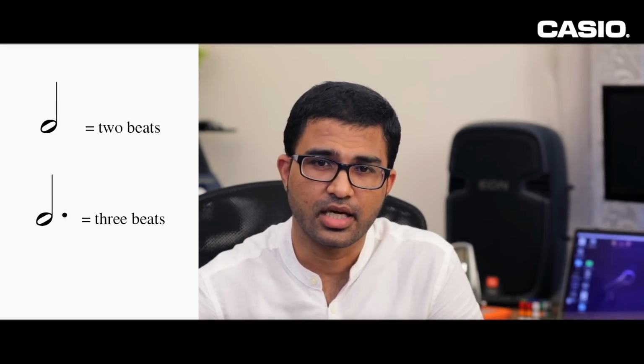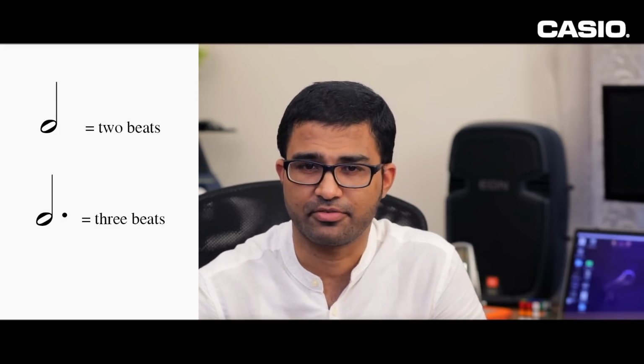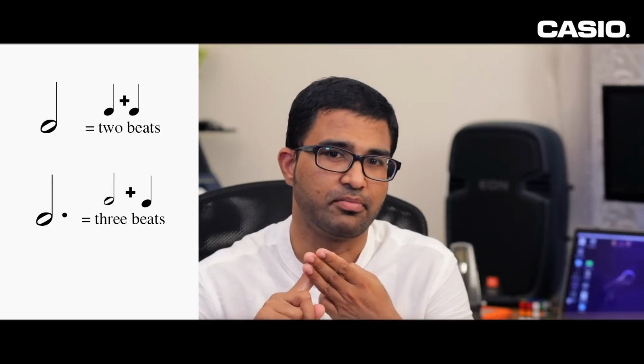It increases the value by its half. If it is a 2-beat note, it adds its half. That means half of 2 is 1, so that 1 is added to it, which makes 3 beats. So a dotted 2-beat note becomes a 3-beat note. Just like that, a crotchet note or a 1 beat, put a dot to it, it becomes 1.5.